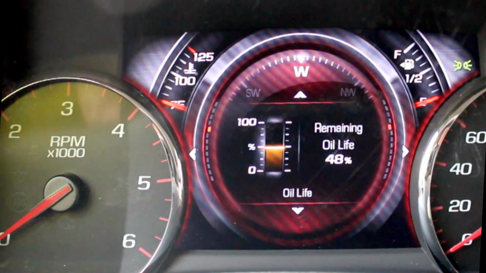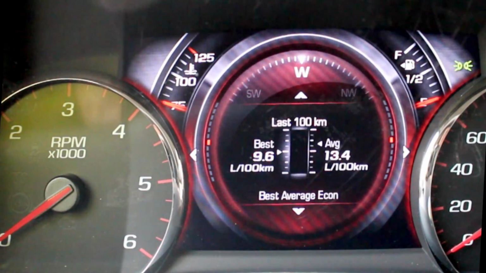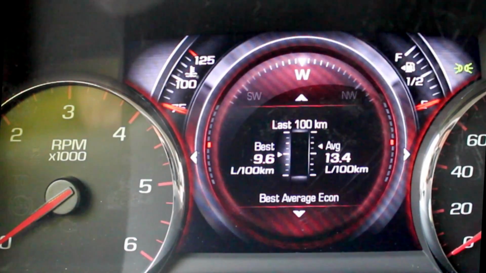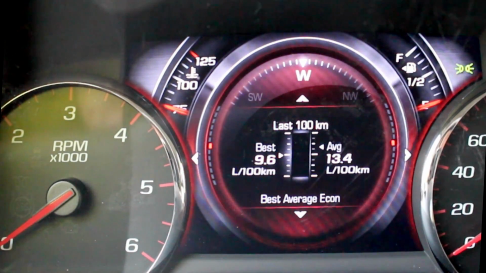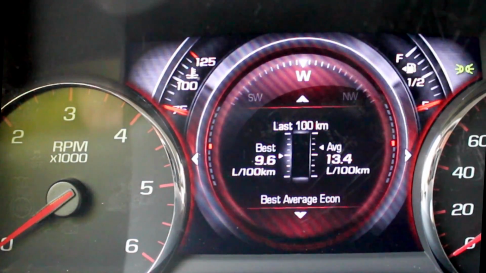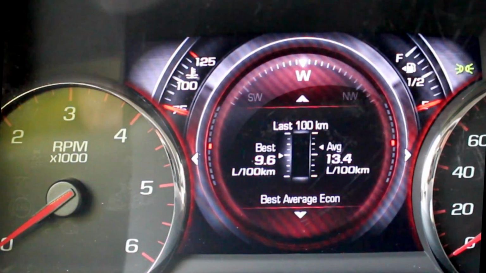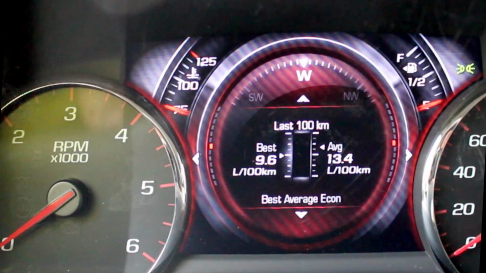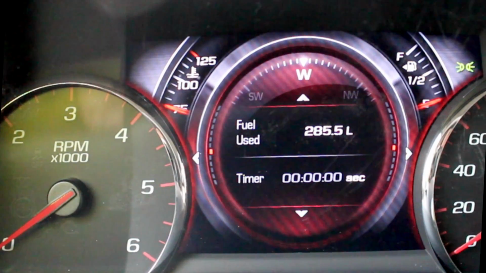Then remaining oil life, that's nice. Tire pressure. Then the last 100 kilometers. So the last 100 kilometers, what was my average? Well, 13.4, because I did a lot of city driving. And the best 100 kilometers I had was 9.6, which is absolutely great. Fuel used.